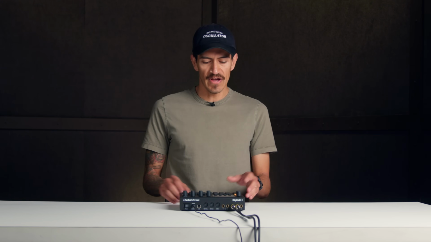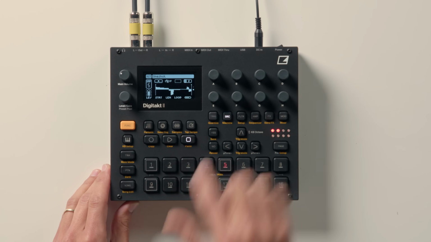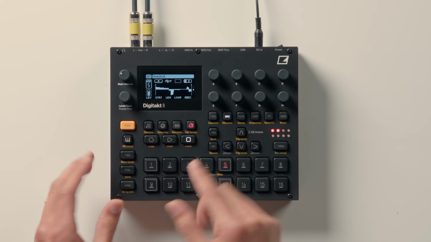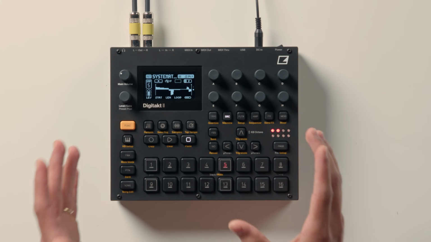Now on track 5, if I look at our sample that is loaded, it looks a little crazy. That's because it's a single cycle wave shape. And here's another thing to note. All the sounds that I'm using right now come pre-loaded on Digitakt II. So we have different drum loops, we have single cycle wave shapes, even wavetable wave shapes that we can use.